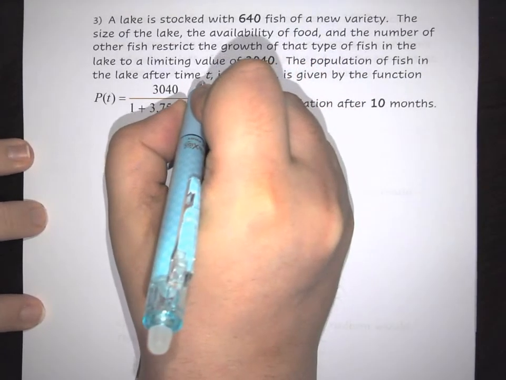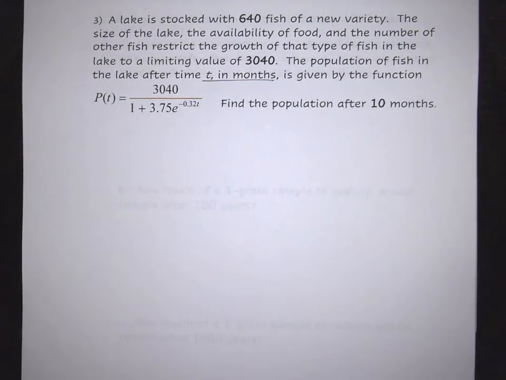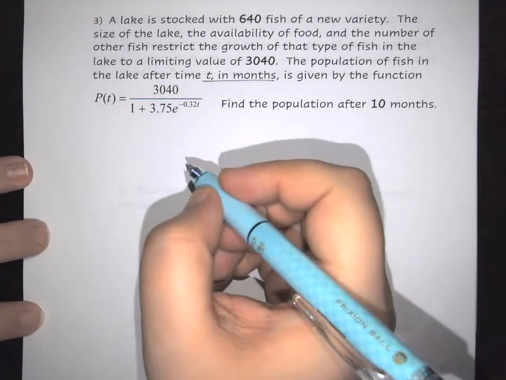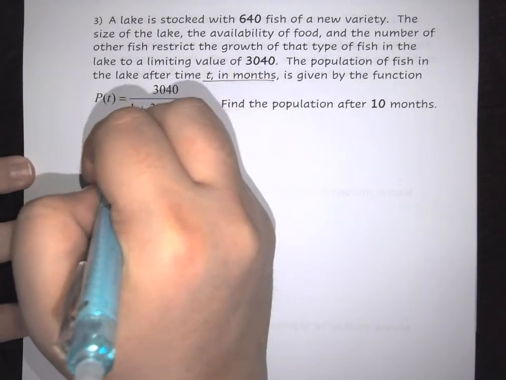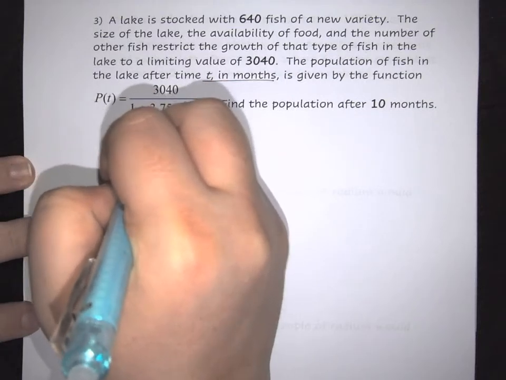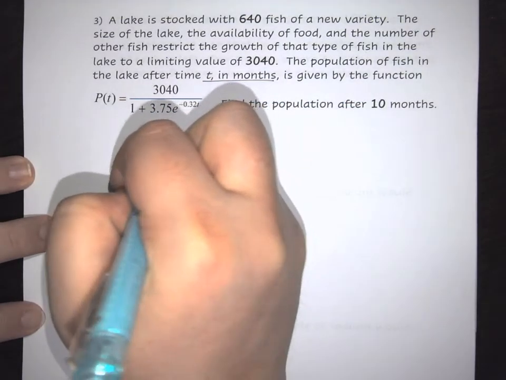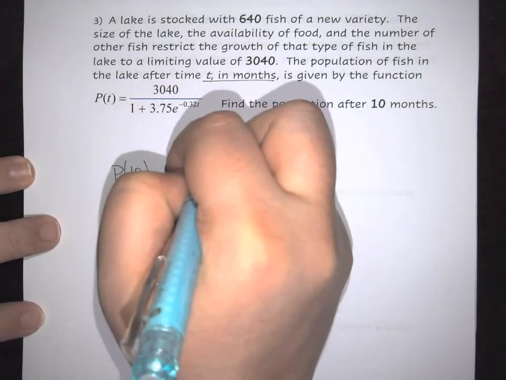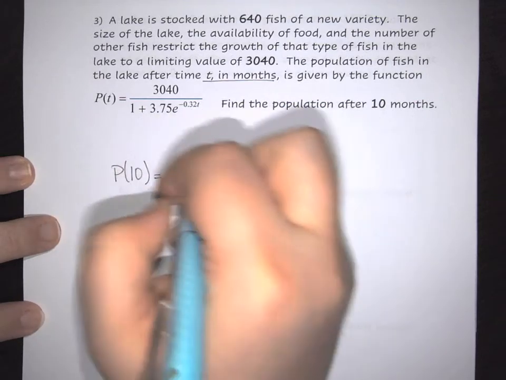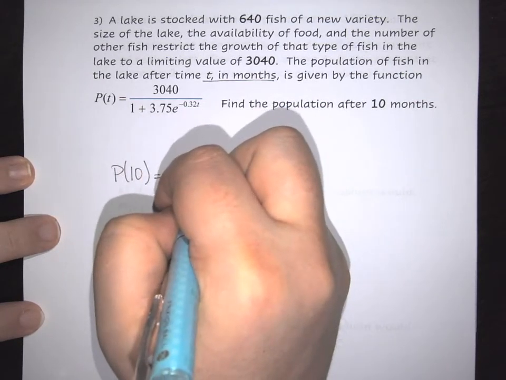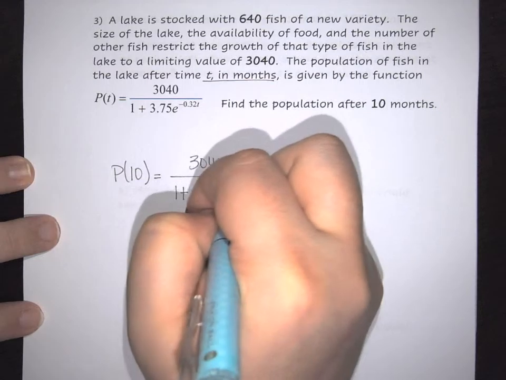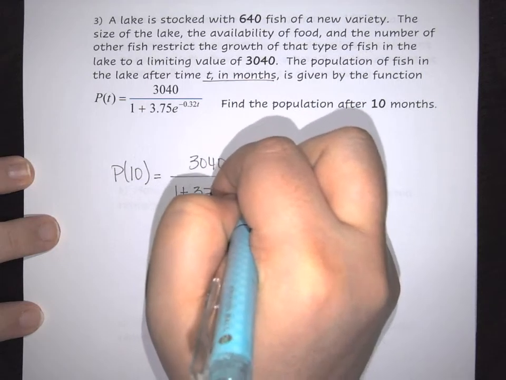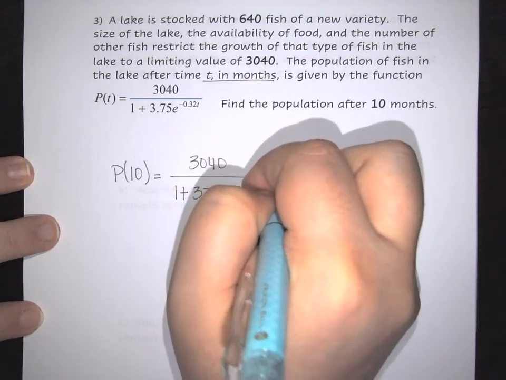So here what's really important to note is that t is given in months. And so what we're looking for is P of t where t is 10. So this is going to be 3040 over 1 plus 3.75 e to the negative 0.32 times 10.